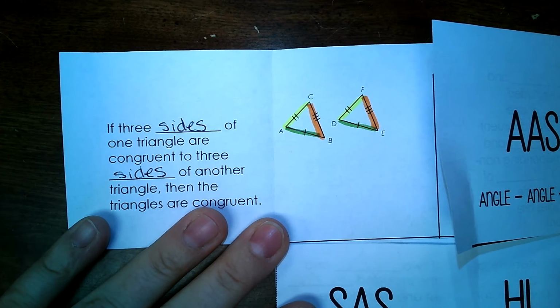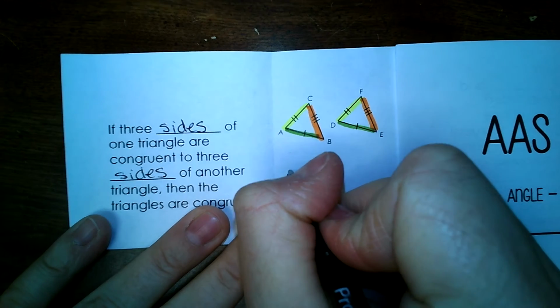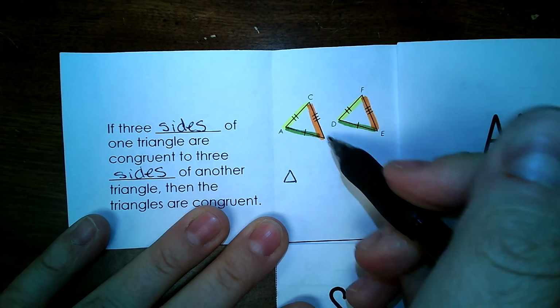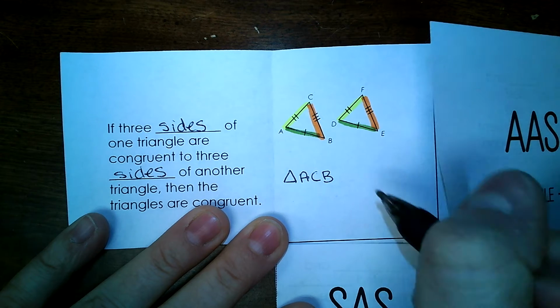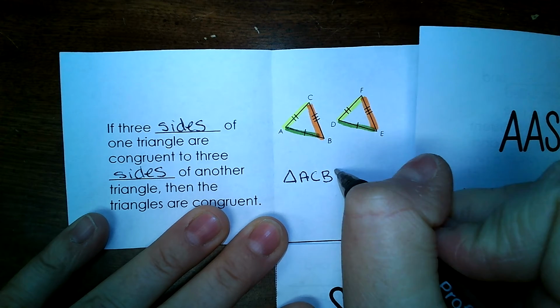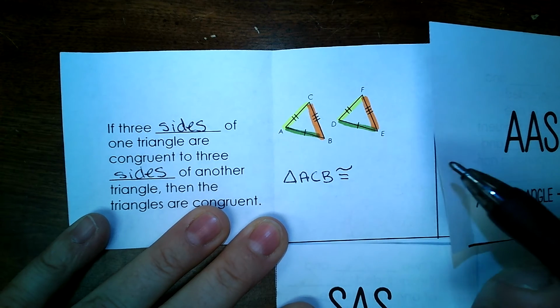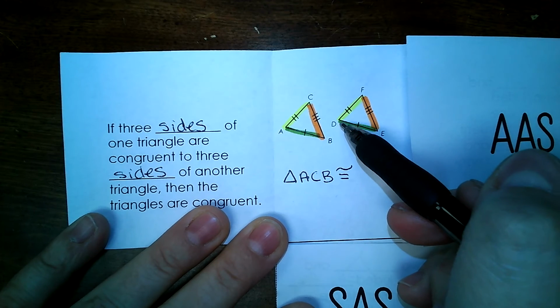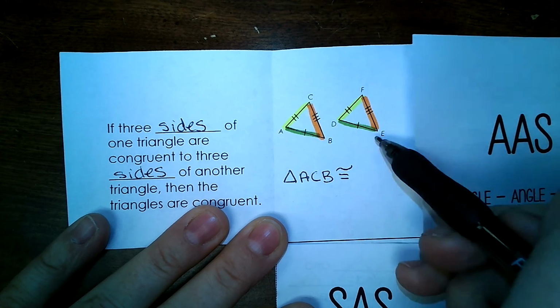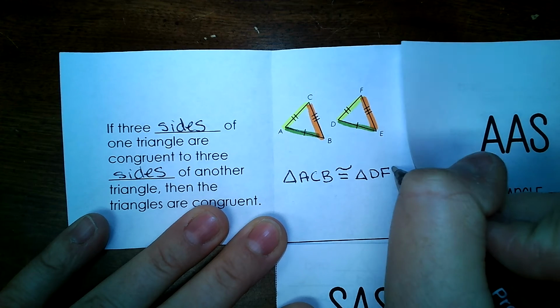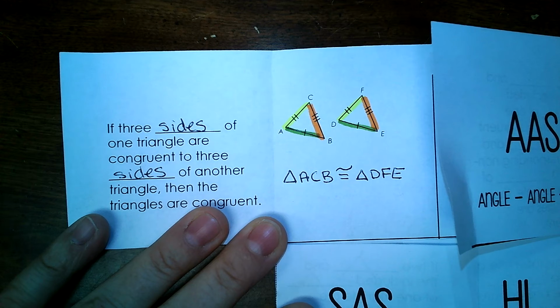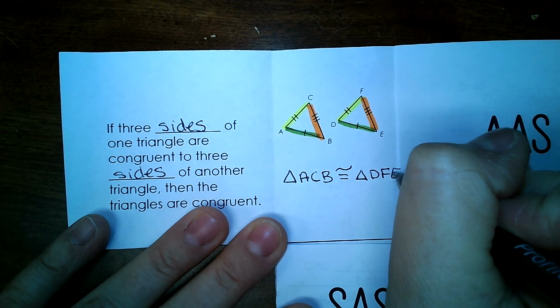Let's write a congruent statement. I think I'll start with ACB. If I start with ACB, remember, order really matters. Triangle ACB would be a congruent match to triangle DFE. Now, if you started with ABC, you would just need to rearrange the letters of the second triangle. Okay?